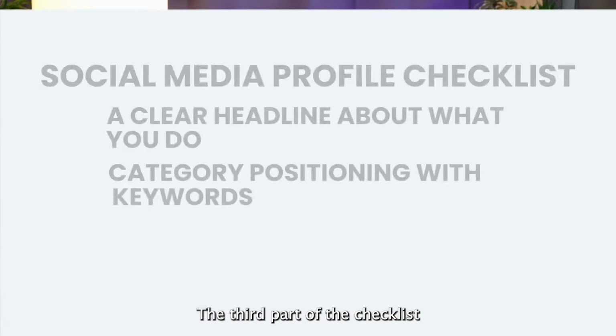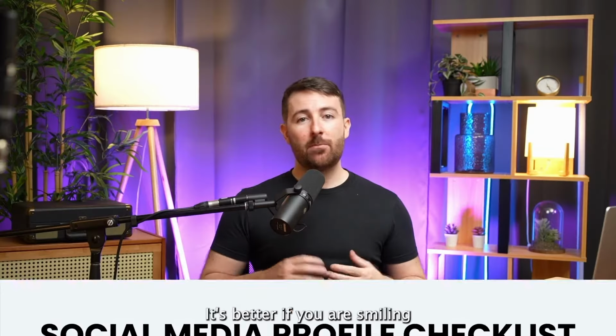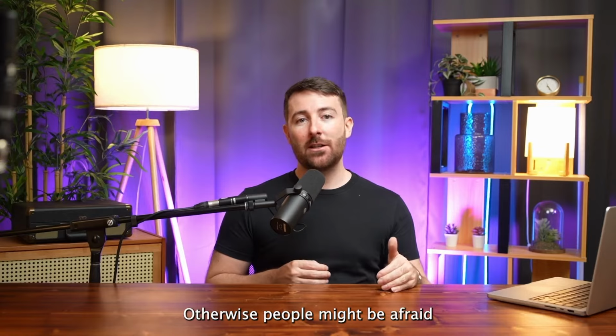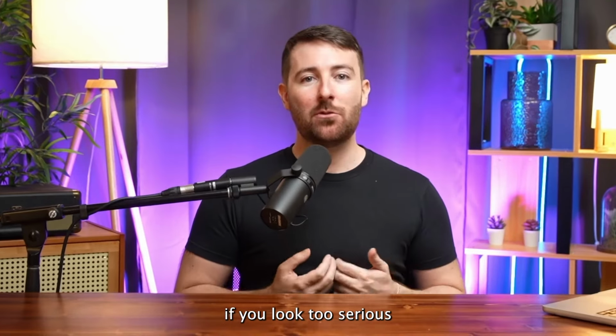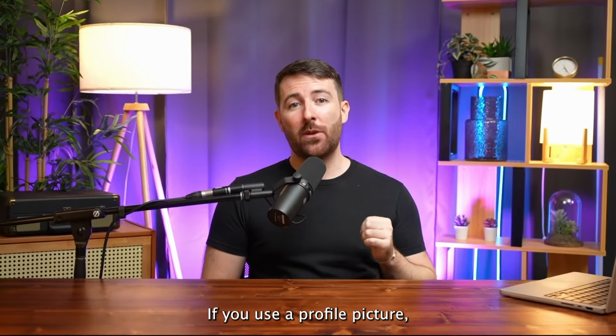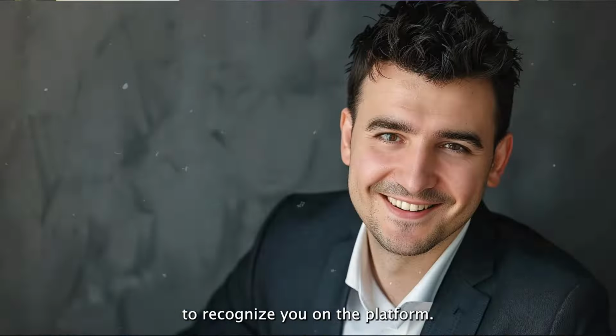The third part of the checklist is a profile with a professional and nice headshot. It's better if you are smiling and if it looks like it's easy to talk with you. Otherwise, people might be afraid if you look too serious or professional. And a quick tip, if you use a profile picture, don't try to change it too many times because it will be harder to recognize you on the platform.